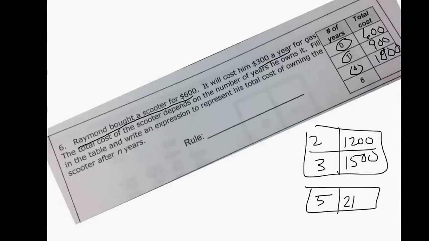5 would have gone up 300 more, which would have been 2100. And then 6 would go up 300 more, which would be 2400. Alright, so when we go to write our rule, we've got our starting amount. We'll look for our rate of change.